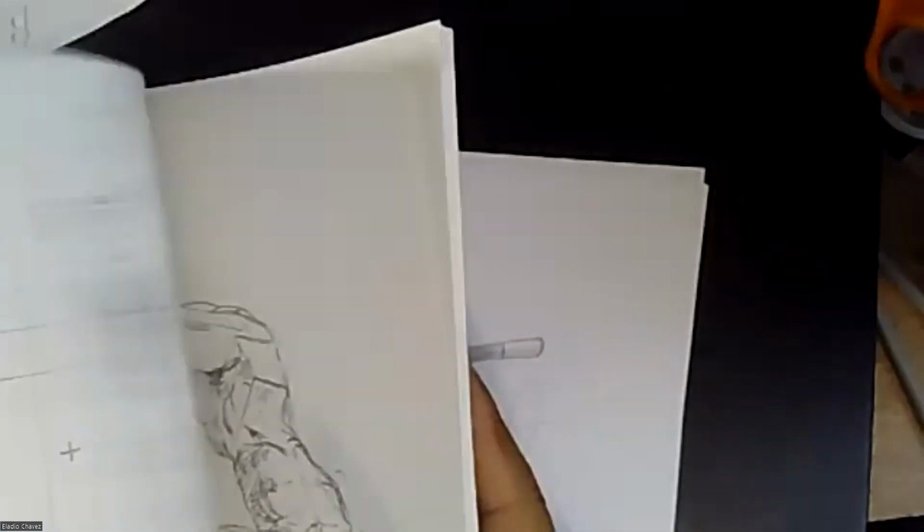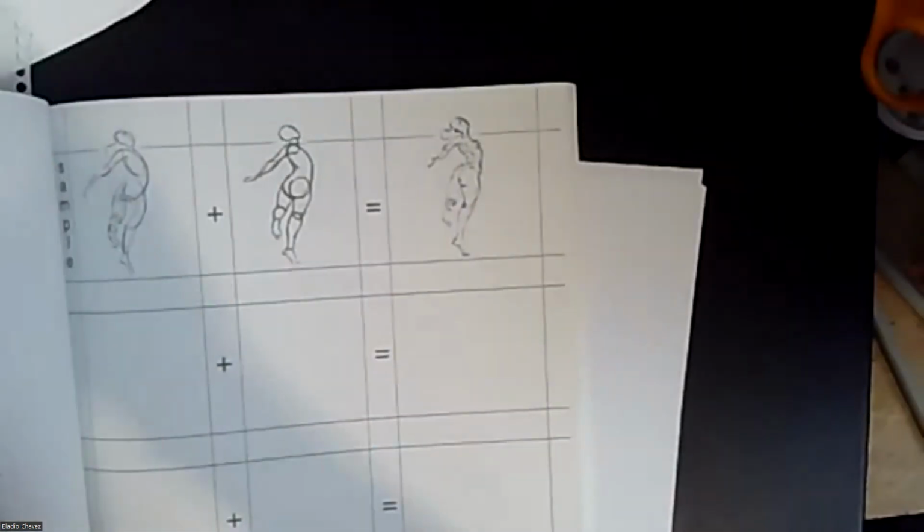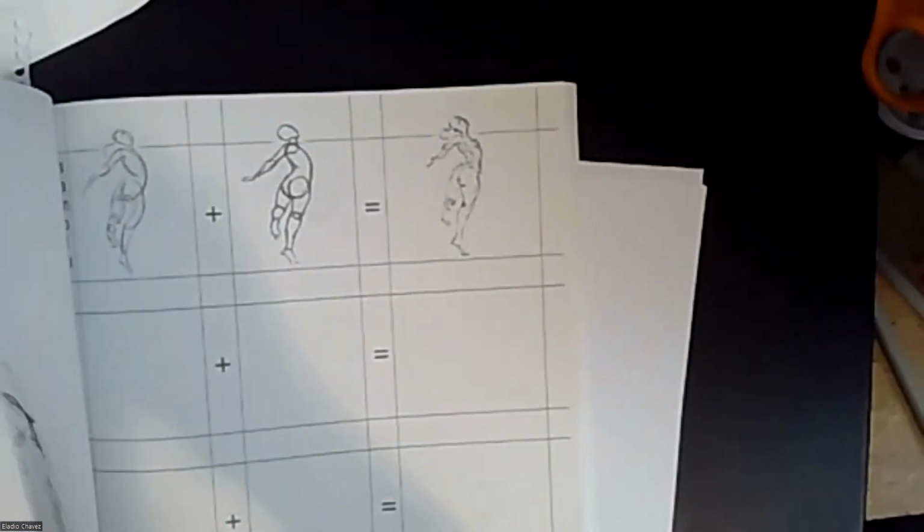I should have put a construction Post-it. Was that it? There was one, a couple of drawings in it. It was somewhere in the beginning. Yeah, there it is. This is the one.